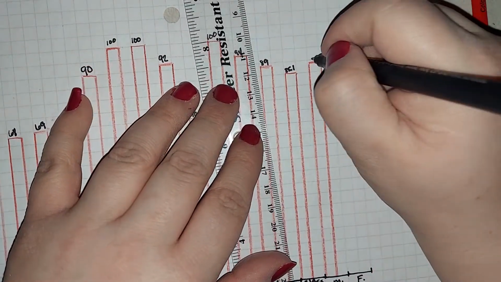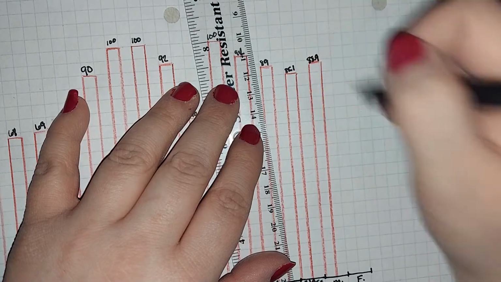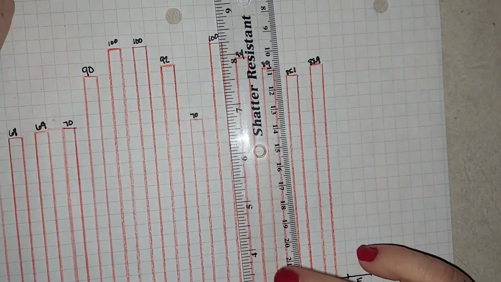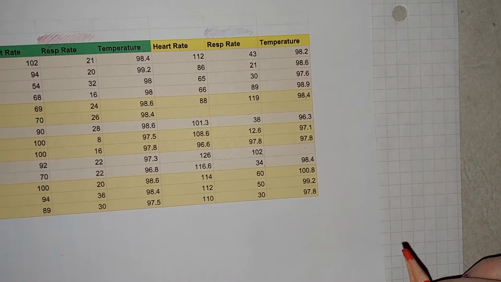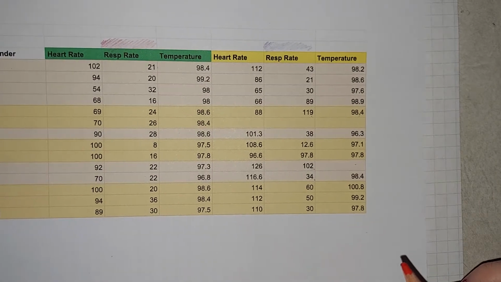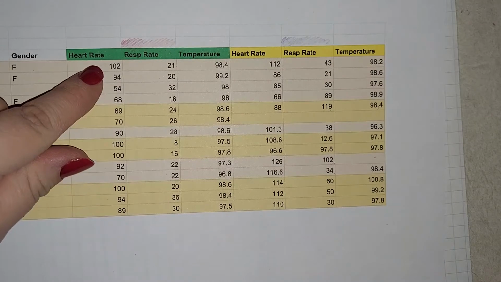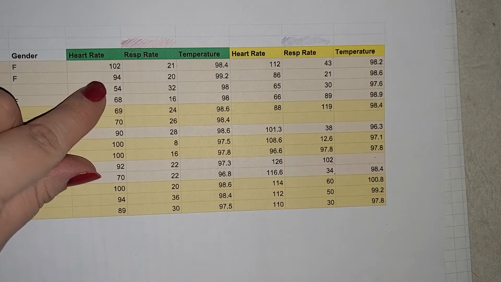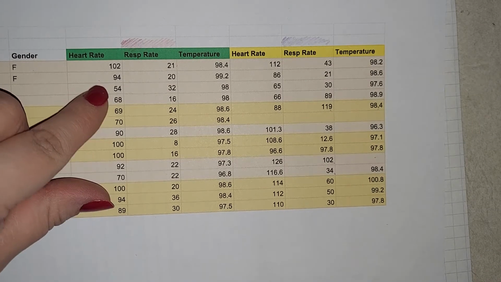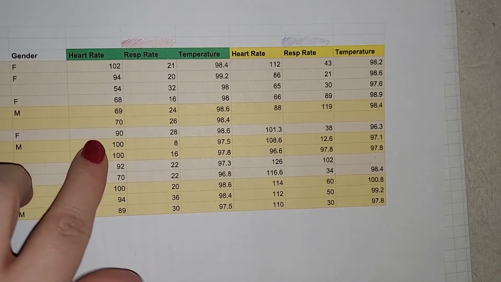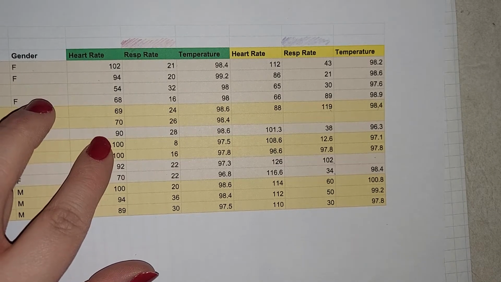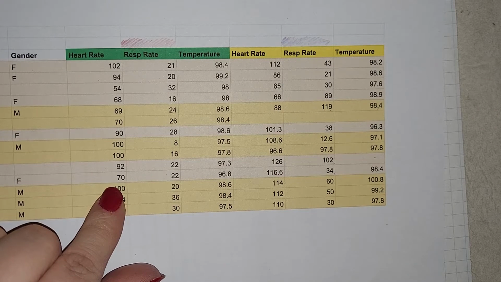88, and then put our total up here, 88.9. And then we're going to do the same thing with the female group. So we're going to add in 102, 94, 54, 68, 90, 92, and 70.